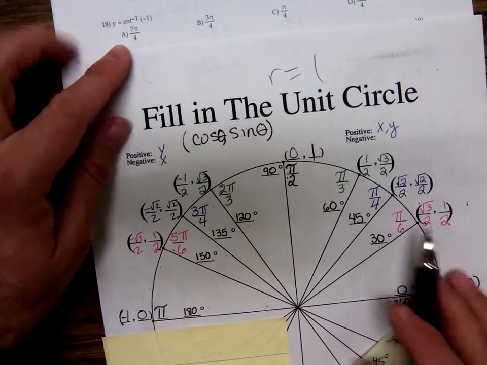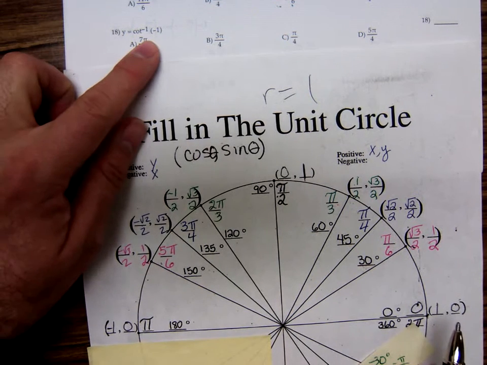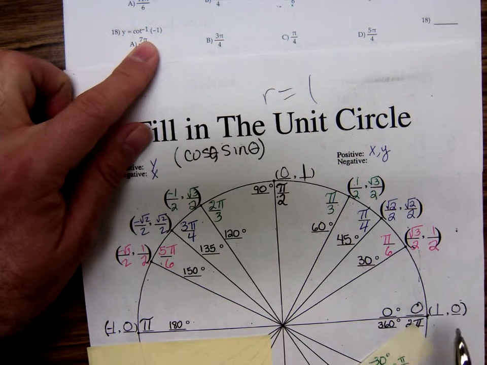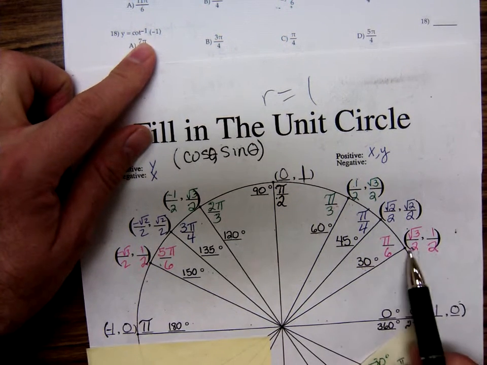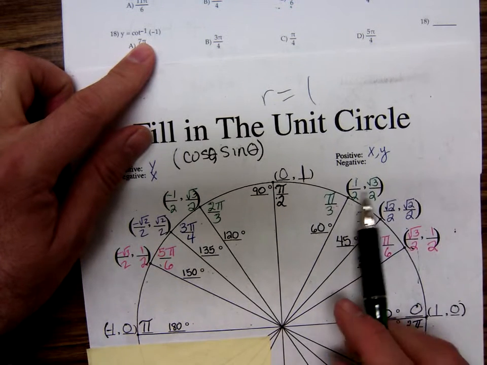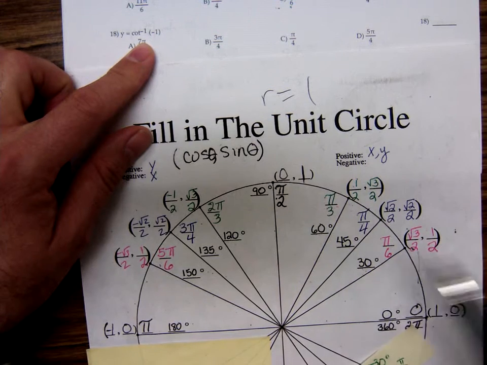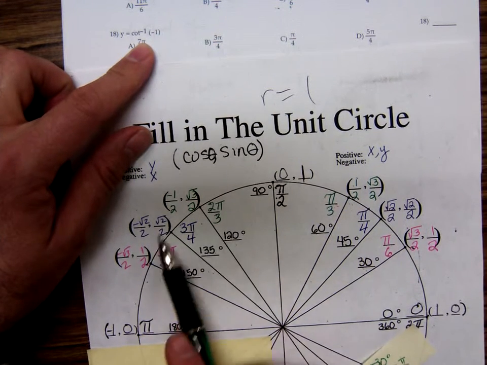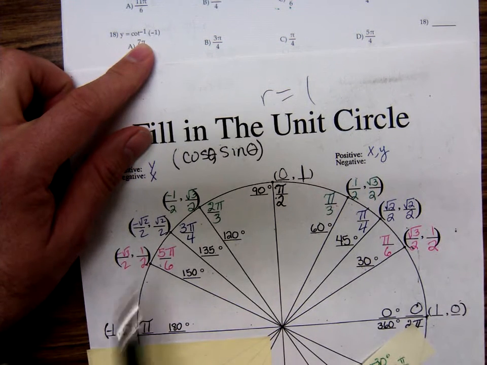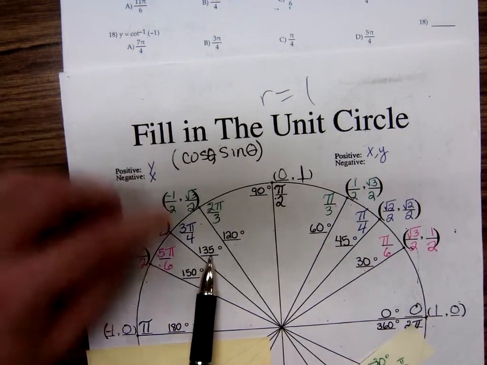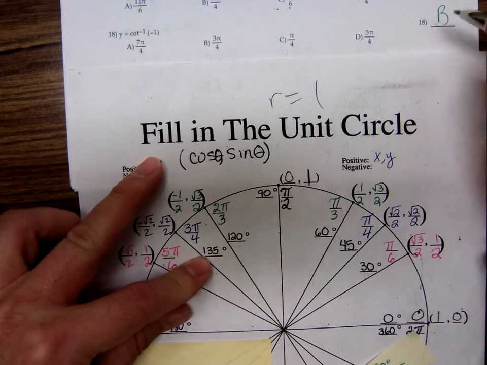Now, number 18, inverse cotangent of negative 1. That also is defined, we're just looking at 0 to pi. So let's see. When we go cosine over sine, it certainly wouldn't be any of these over here, because this would be positive if we go cosine over sine. So it's going to be over here. Where would we get a negative 1 if we go cosine over sine? Well, that would be at 3 pi over 4, or 135 degrees. So it's radians, so 3 pi over 4.